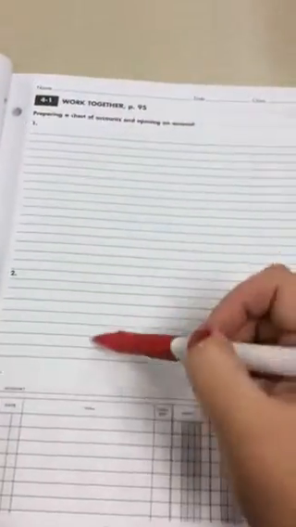Alright, today we are going to prepare a chart of accounts and open an account. What we need to do is take the information off of your textbook on page 95 and also your workbook, page 57. We're going to use these two different spots and determine how to set up an account using the information that we have.